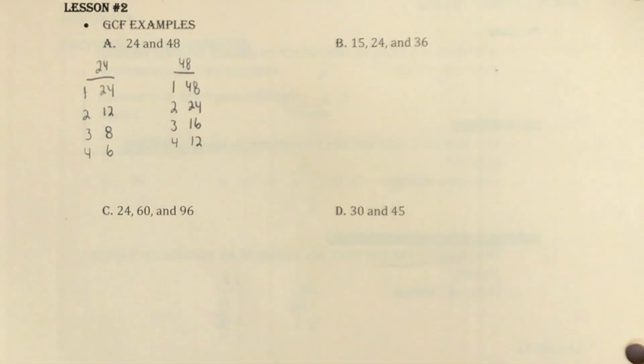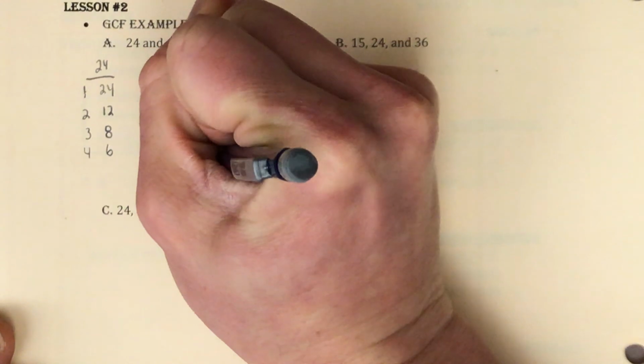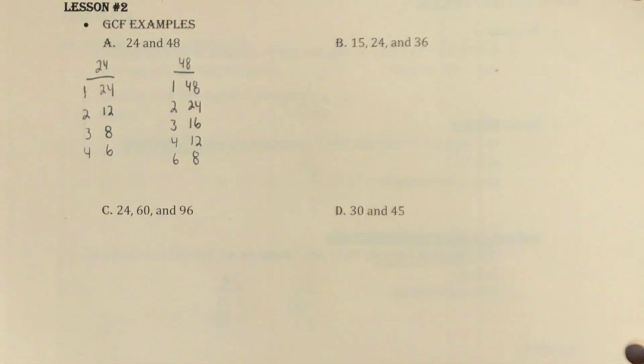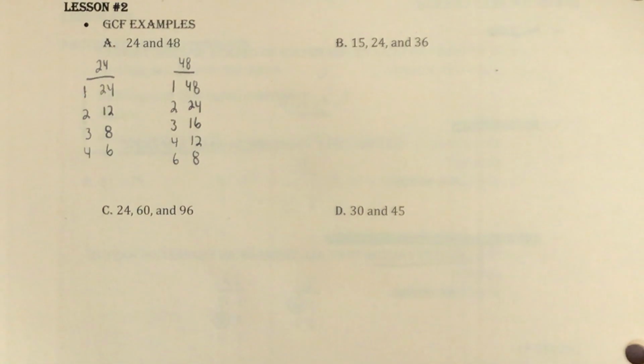Does 5 go into 48? No, it does not. Does 6 go into 48? Yes, it does. 6 goes into 48 8 times, because 6 times 8 is 48. And then does 7 go into 48? No, it doesn't. And 8 is already on my list, so I know my factor pair list is complete.